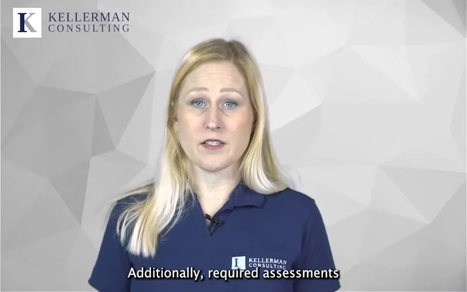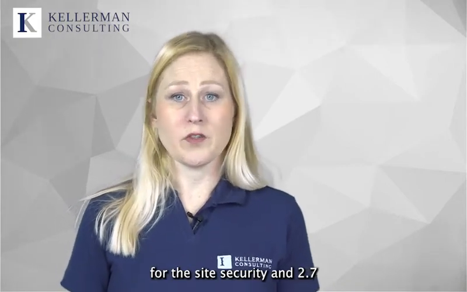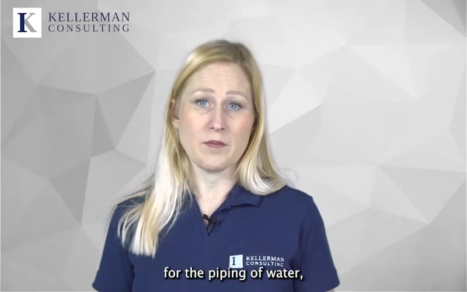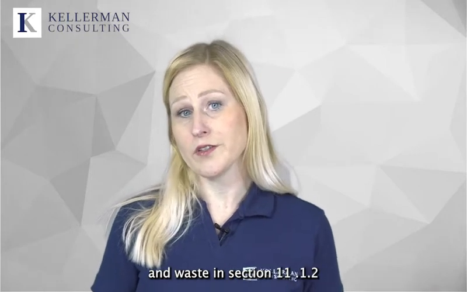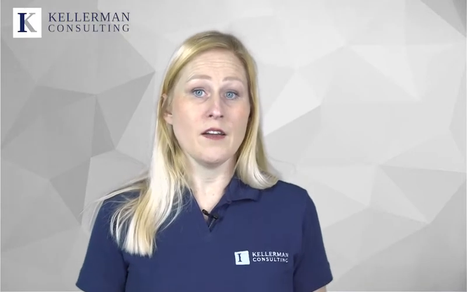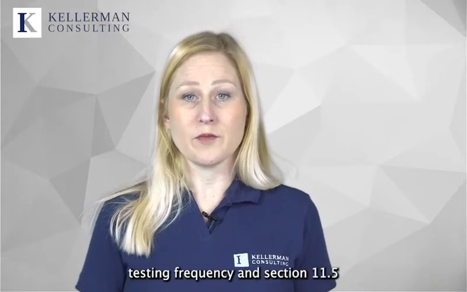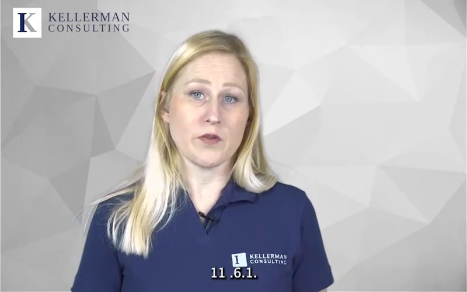Additionally, required assessments are found in section 2.4.8 for environmental swabbing programs, for the site security in 2.7, allergen control program in section 2.8, for the piping of water, steam, ingredients, and waste in section 11.1.2, for employee clothing in section 11.3.3, for water and air and gases testing frequency in section 11.5, and for temporary storage in section 11.6.1.